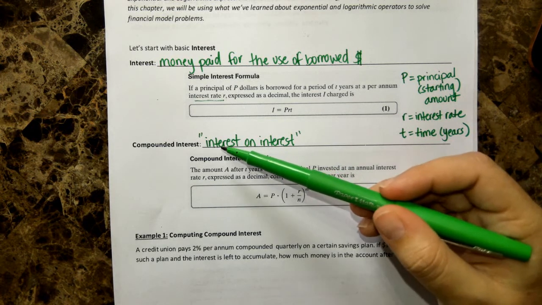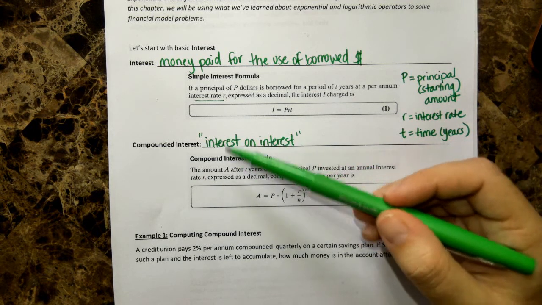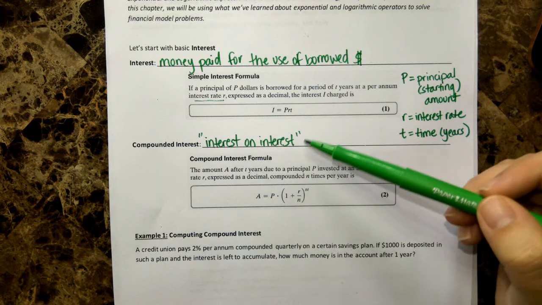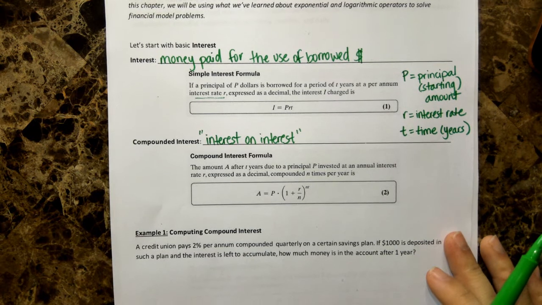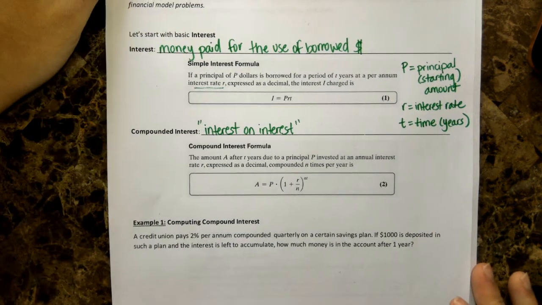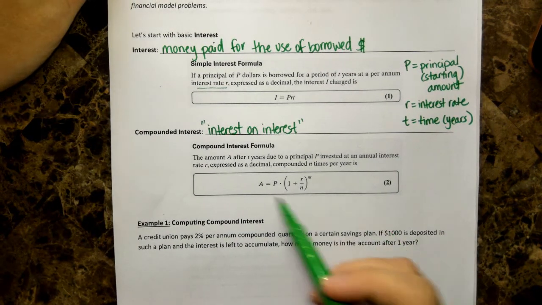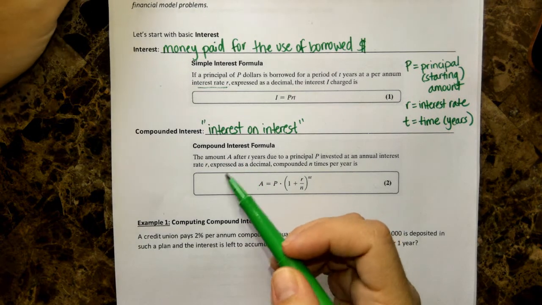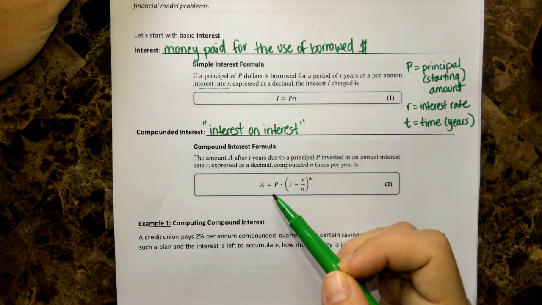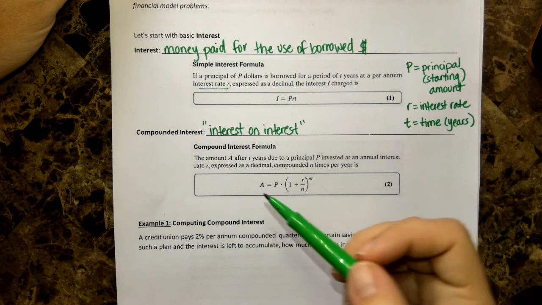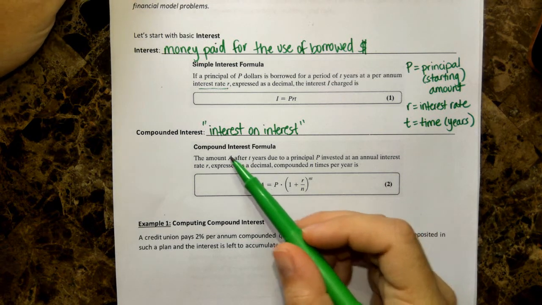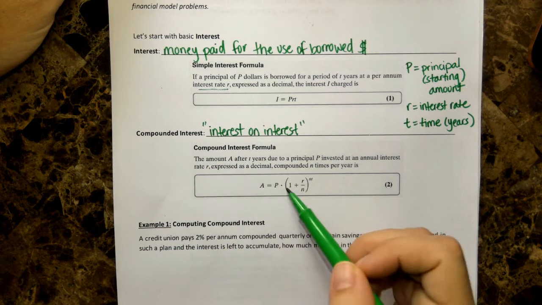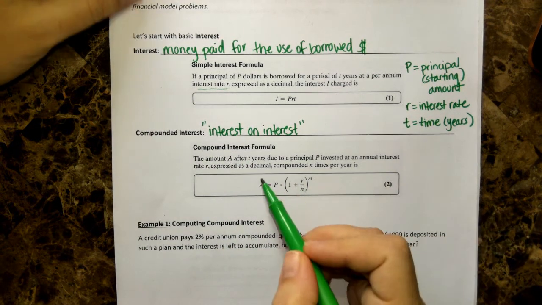It just pretty much means interest on interest. Interest calculated based on interest you've already made or you've already been charged, depending on what situation you're in. Almost all models in the real world and also on the problems today are compounded interest problems. So anytime you want to figure out the amount that you're going to have to pay on something that's given compound interest, we can always use this formula. This formula is pretty important.